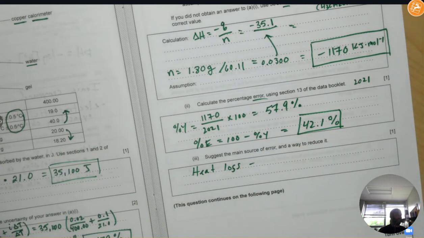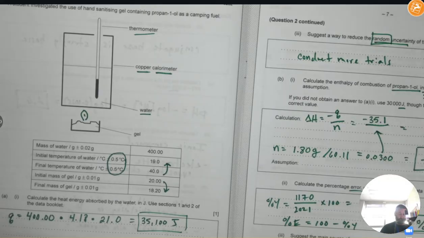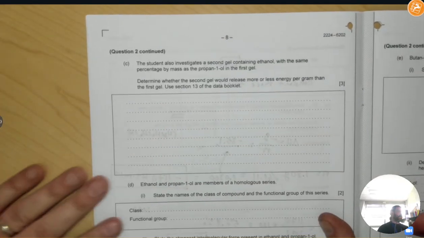I would say use a better calorimeter than copper. Use something like polystyrene, or use a bomb calorimeter. You could put a lid on it. Think of just ways to reduce the amount of heat that's lost while the reaction's happening.